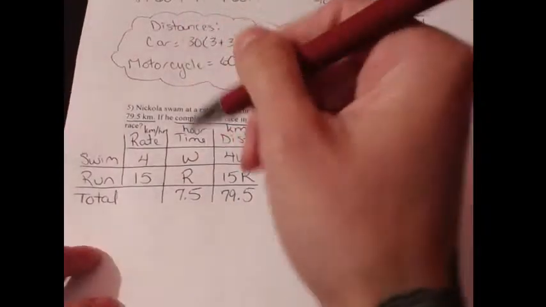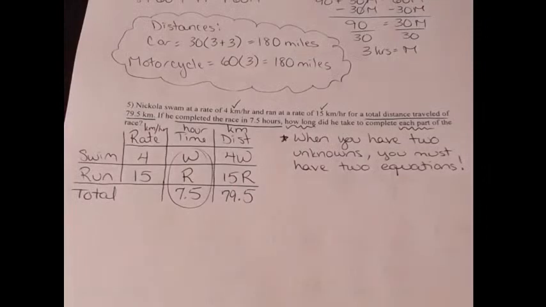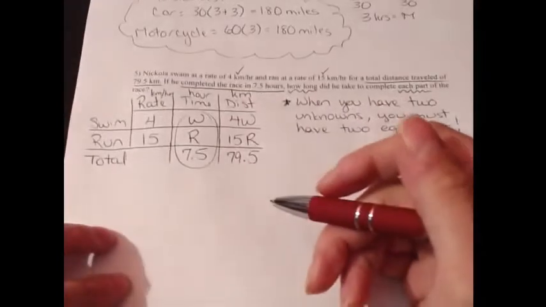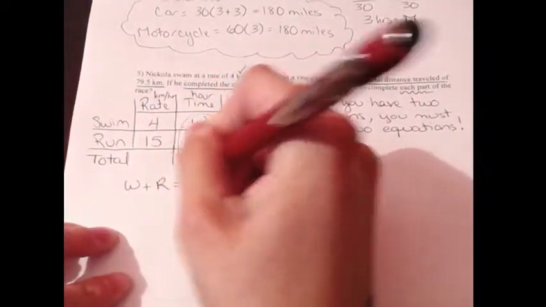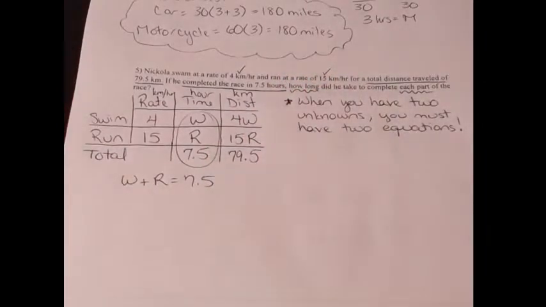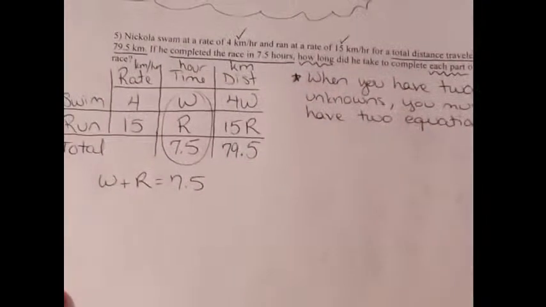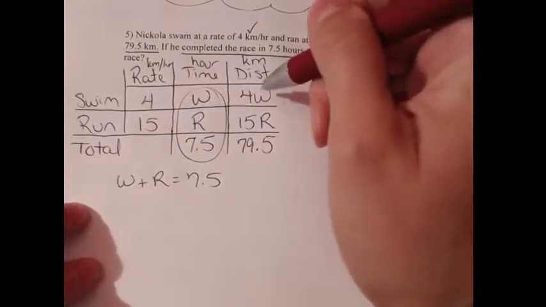Hopefully that's pretty clear to you that one of your equations is right there. The time he swam plus the time he ran is the total time, right? So here, I'm going to write down my first equation, which is W plus R is equal to 7.5. That's my first equation, but recall we need two equations. And actually, let me bring this a little closer. Much better.